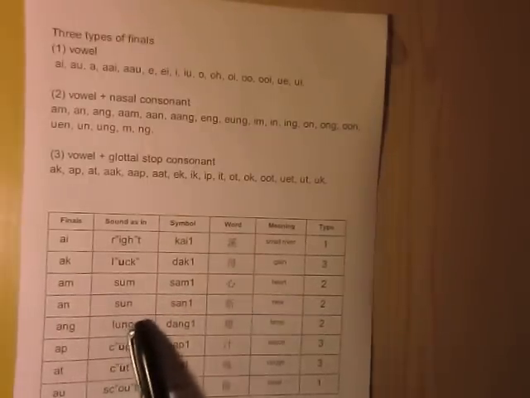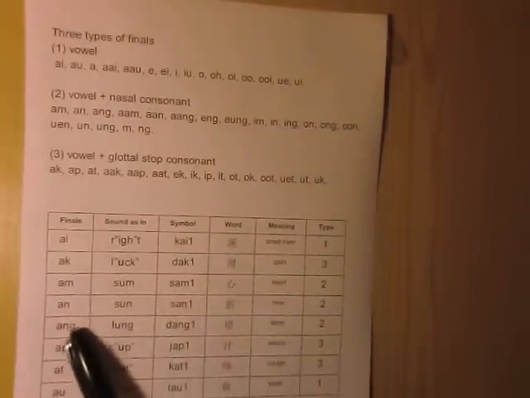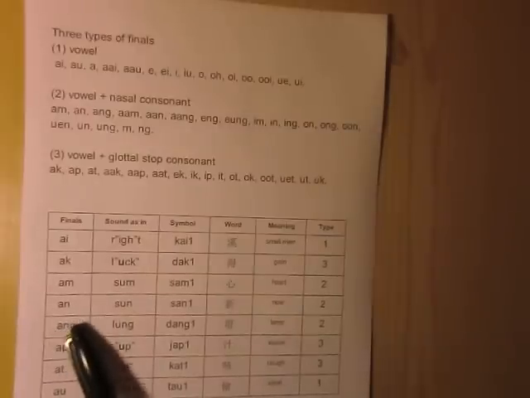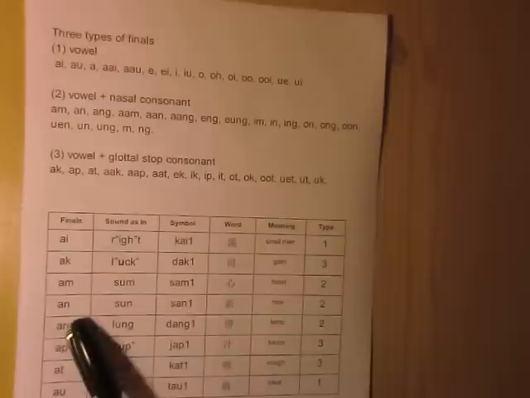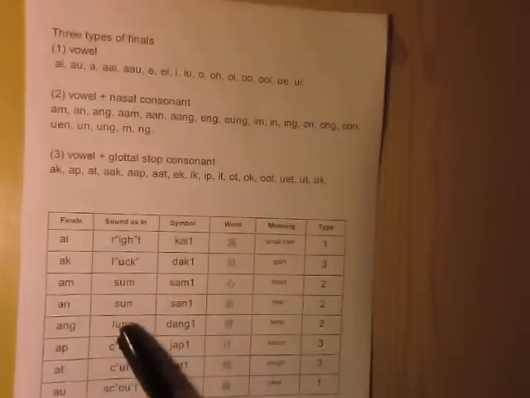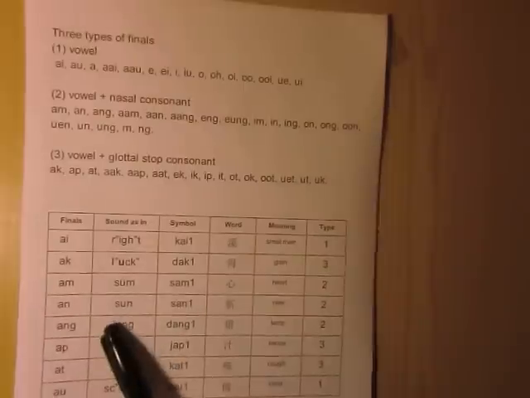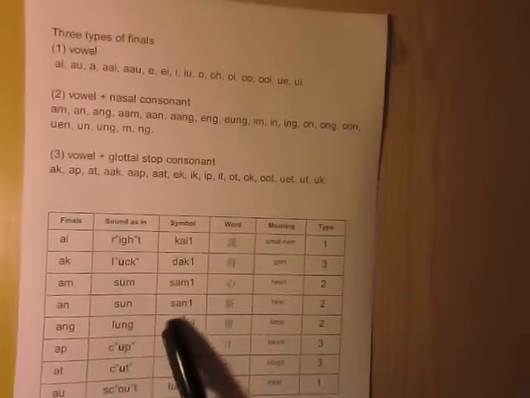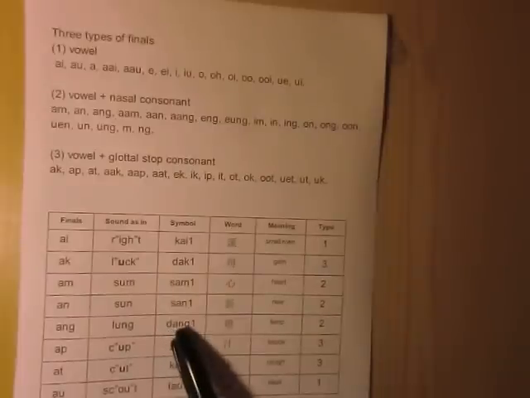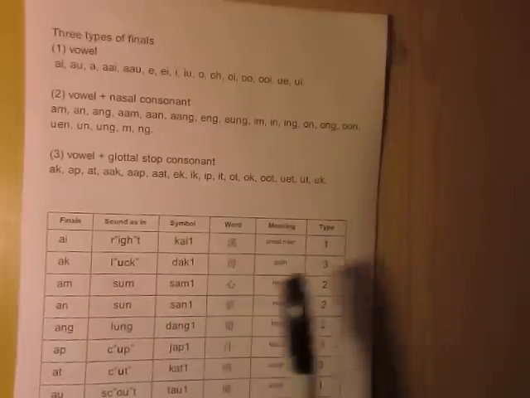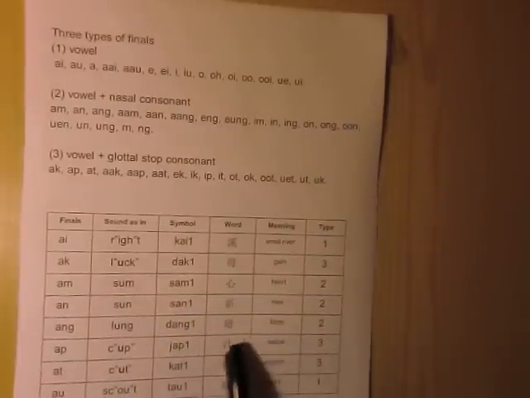Tung, as in the word lung, but you have to be very careful when you have ang. The ending sound besides the nasal will also have the K, like lung. But here we do not pronounce the G. So it's lung, as in the word dat, tung, without the G sound. And then zop we have discussed.